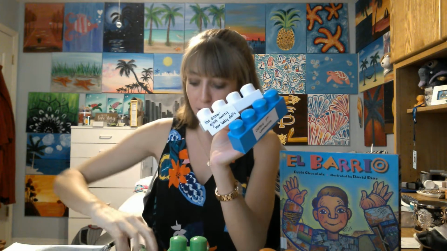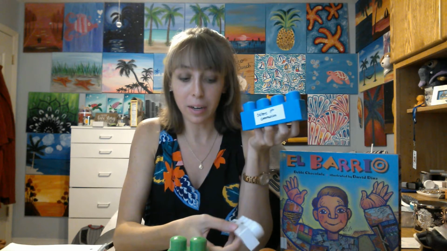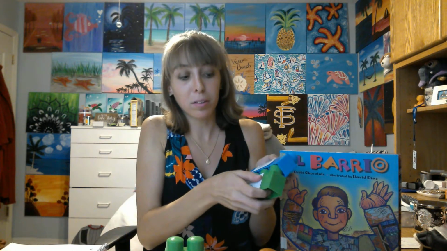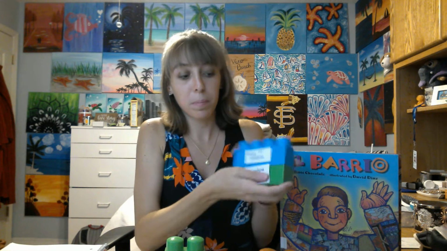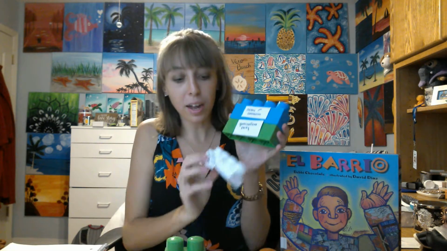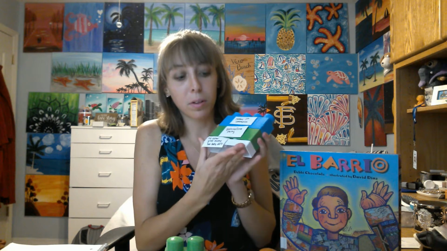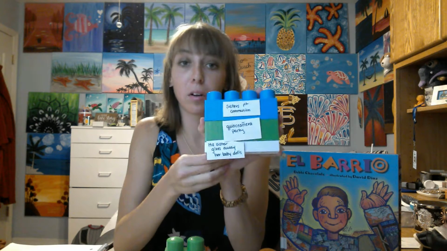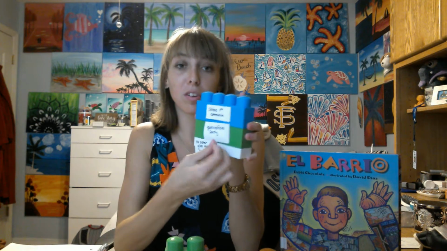So I have the sister's first communion, his sister gives away her baby dolls, and then the quinceañera party. So it depends on how they want to go. If they want to go from top to bottom, his sister's first communion was the first thing. And then after that, she had her quinceañera party, so they could stack it on top or below. And then after that, she finished with her sister giving away her baby dolls at her quinceañera. So that's one way to have students just kind of identify what they learned.